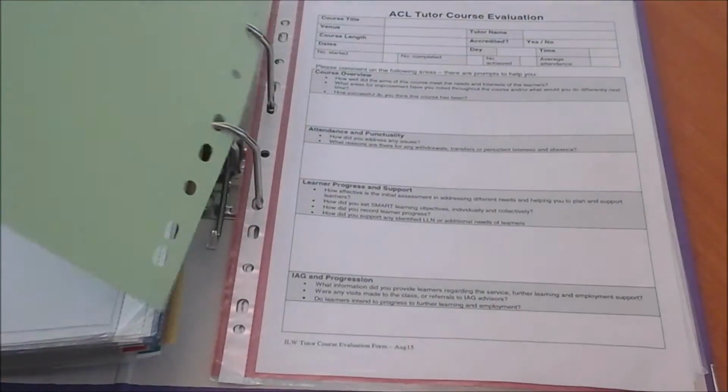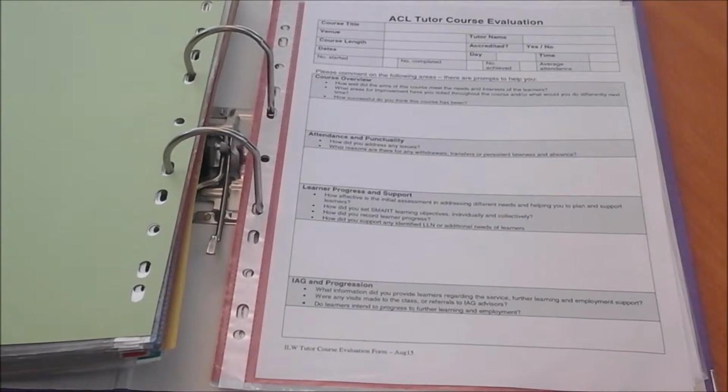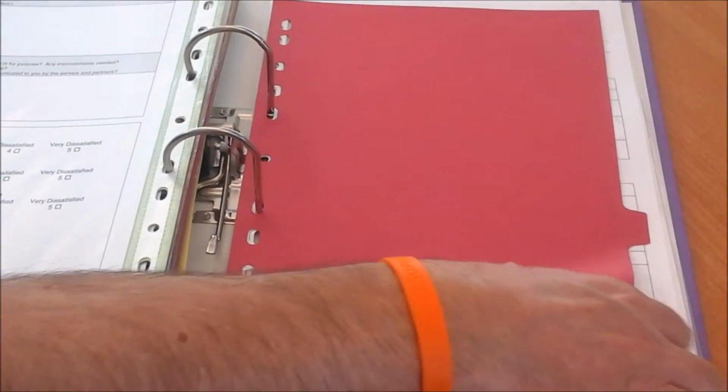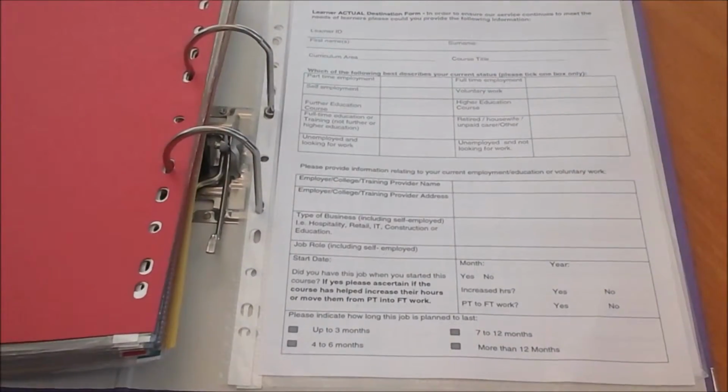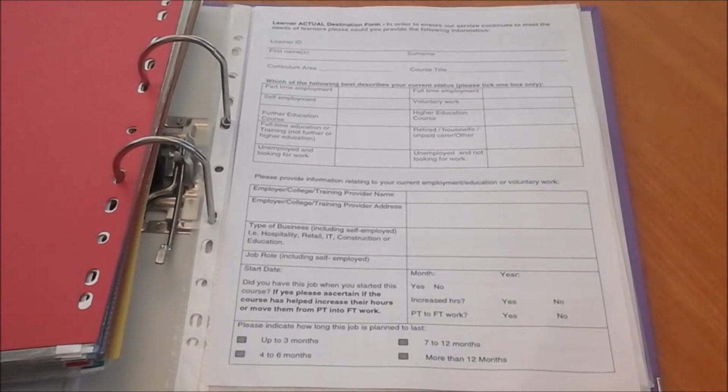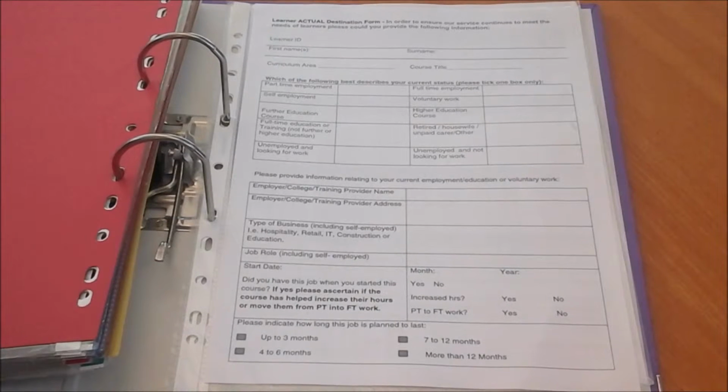At the end of each course, you'll be expected to complete a tutor course evaluation. A form you may not be familiar with is the learner actual destination form. This must be completed with the learner in the event of them moving into employment, either full-time, part-time or voluntary work.